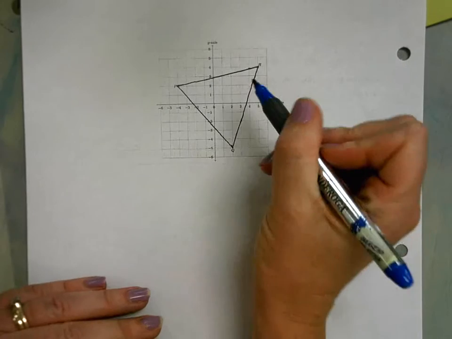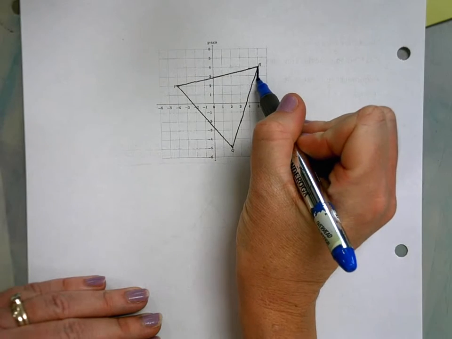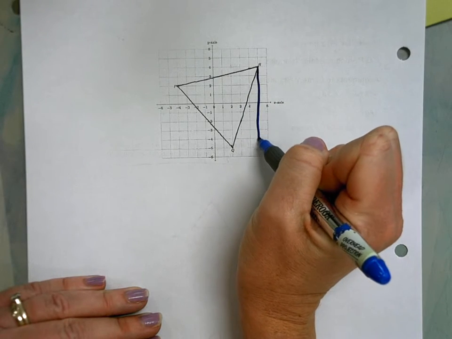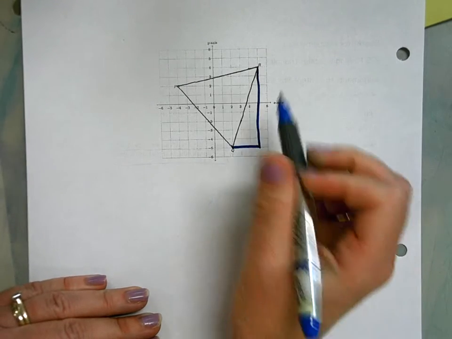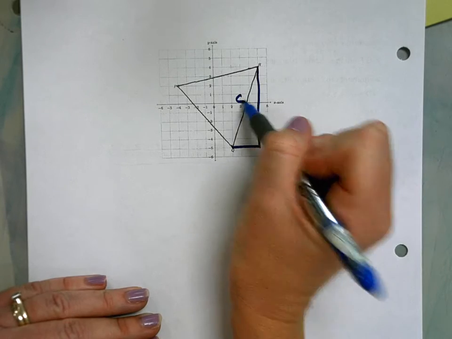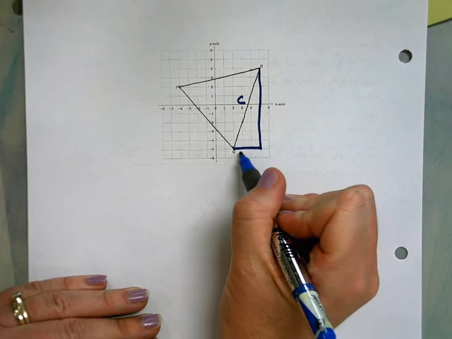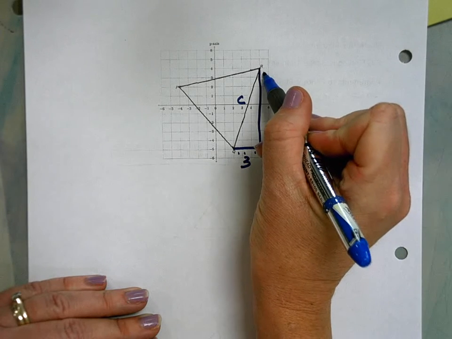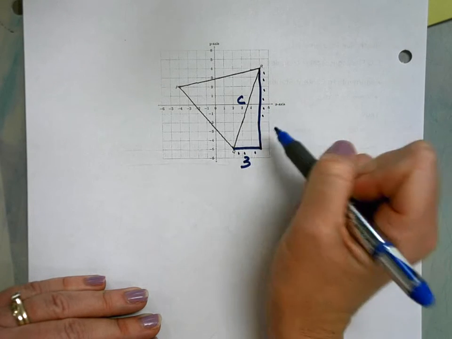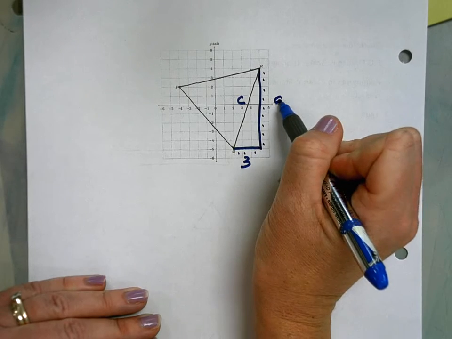And what I'm going to do is make each side of the triangle a separate hypotenuse of a right triangle. So for this first C here in blue, I have my first leg, which is 3 units long, and my second leg, which is 9 units long.